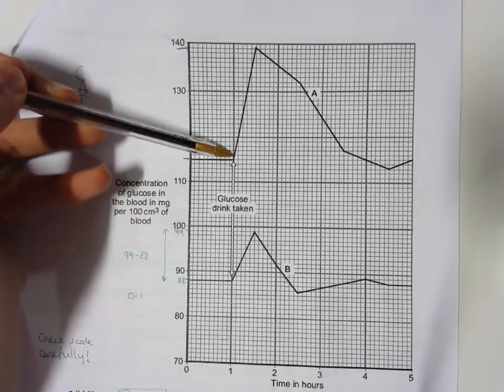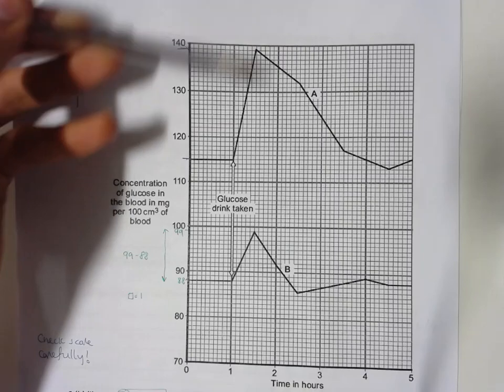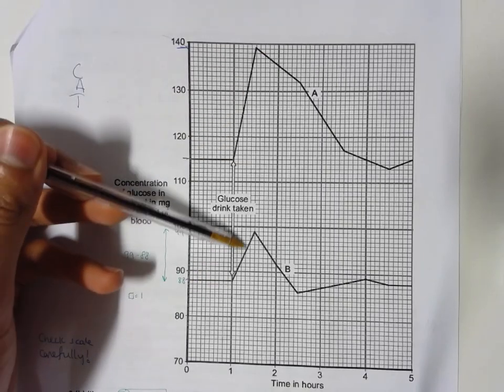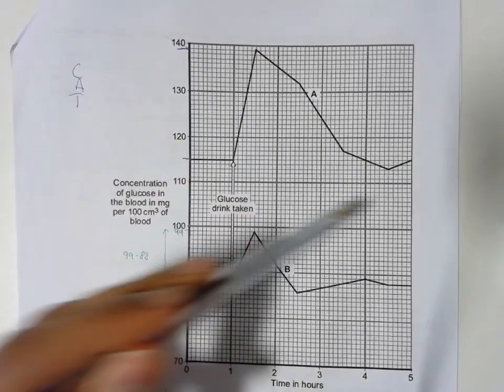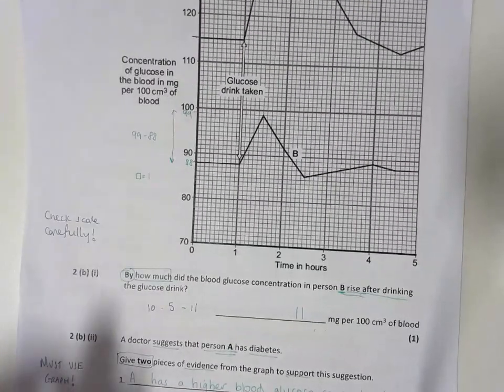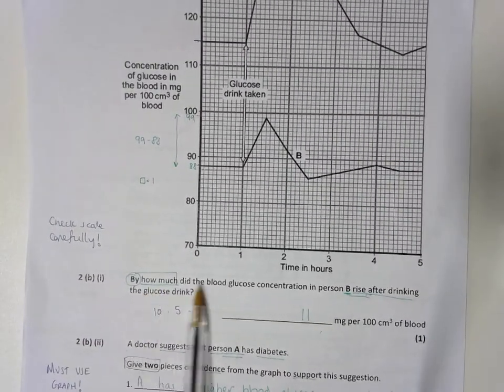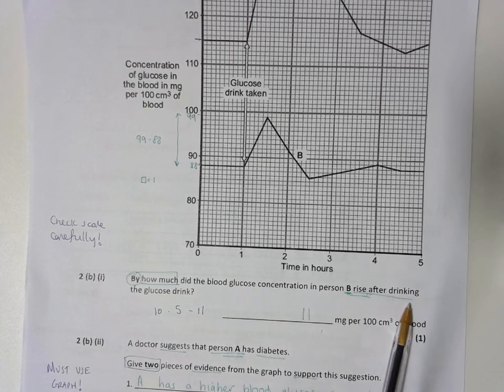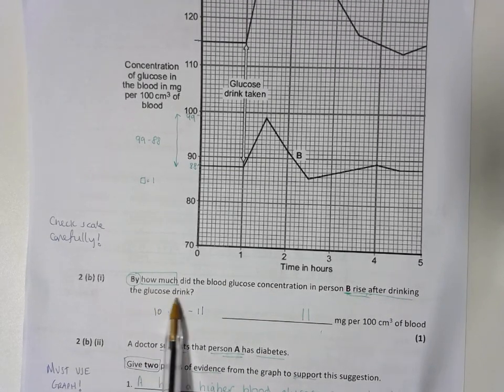This one seems to have a lot more glucose, this person A, in their blood compared to this one, and it also seems to last a longer time. So I'm already noticing differences before I read the question, which is, by how much did the blood glucose concentration in person B rise after drinking the glucose drink?